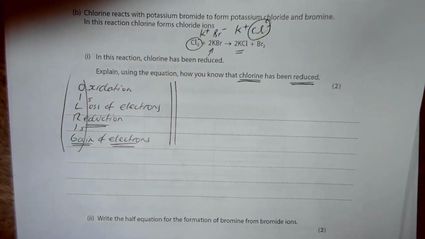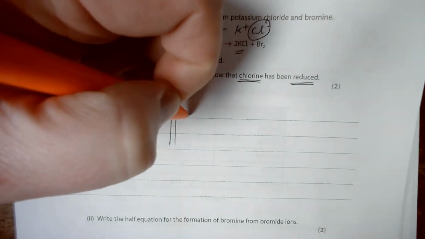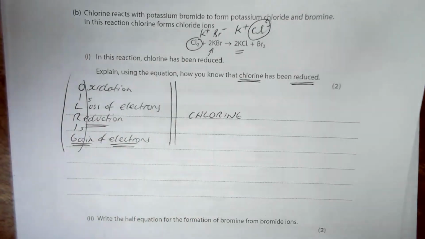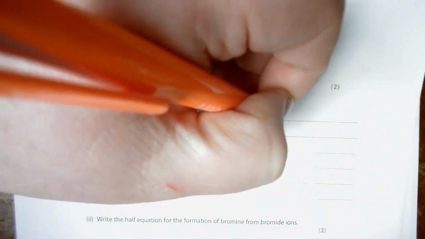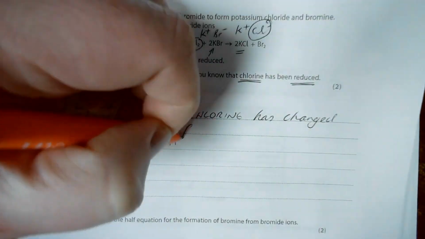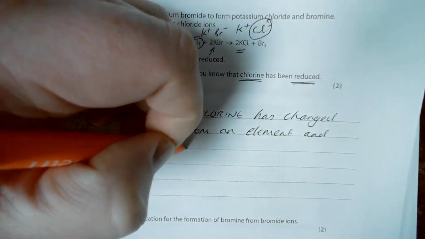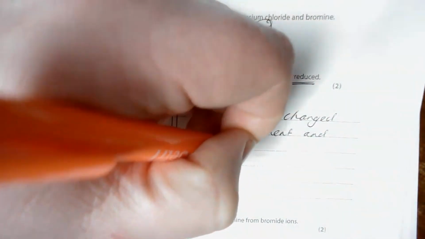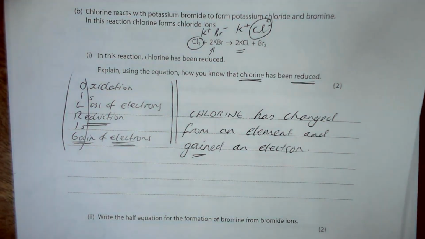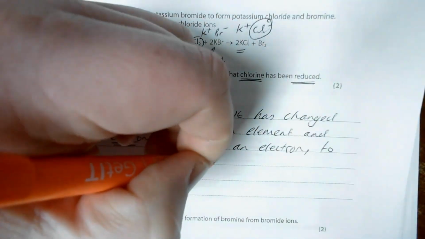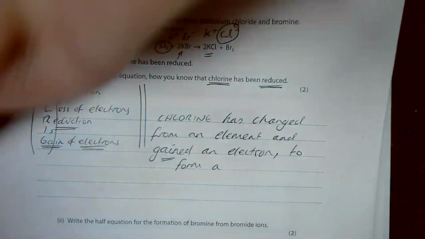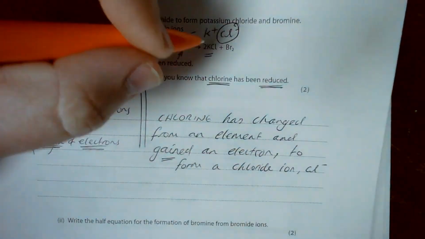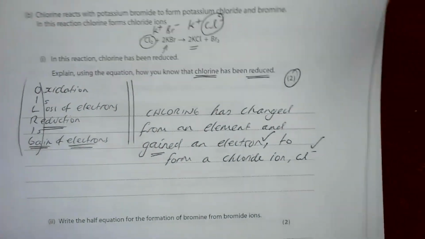Well, once it's reacted, it's formed a chloride ion. So I just wrote a little note to myself, oil rig, to remember to sentence it in the right way. So chlorine is reduced because it's changed from the element chlorine to the chloride ion, gaining an electron. Once it's gained an electron, by definition, it is reduced. So I write that: chloride ion, or Cl minus. You could write both. You get 1 mark for saying that it's gained the electron, and 1 mark for saying what it's gone from and to.